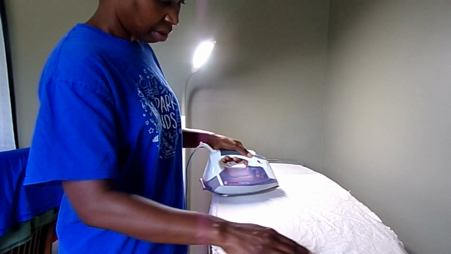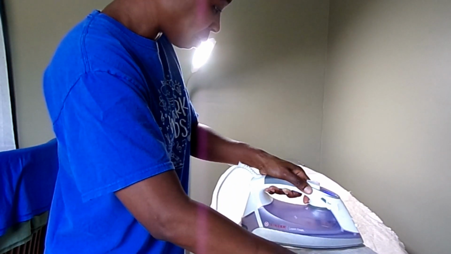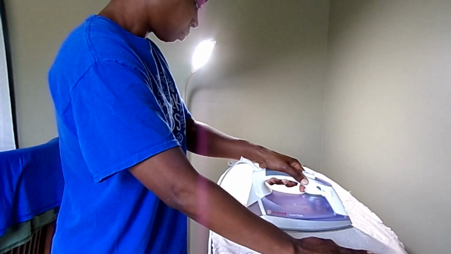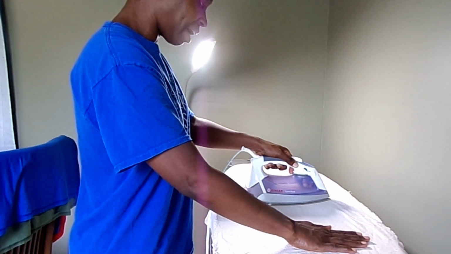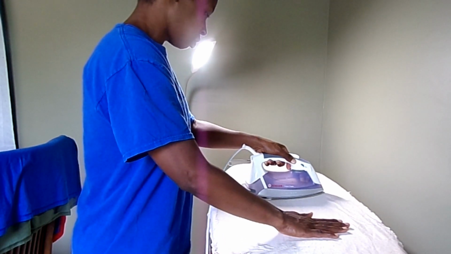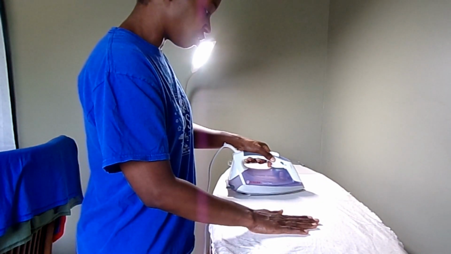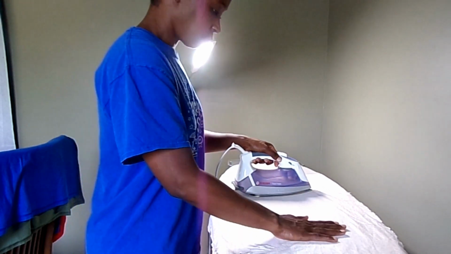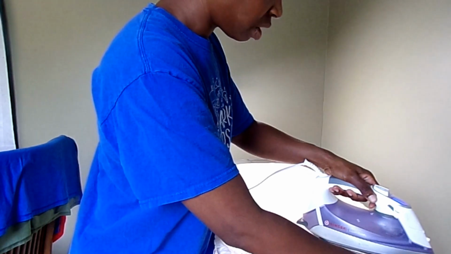Okay, that was the first one. And each time I'm moving over a little bit just to get a little bit more of the square. And I think the ends are basted down, so now it's just attaching or fusing the center. Okay, and then one more pass.